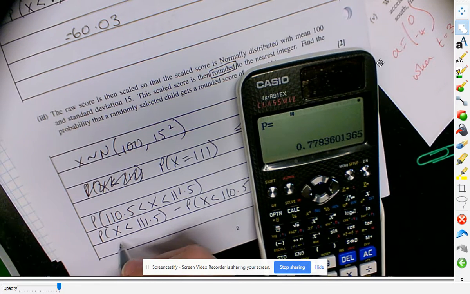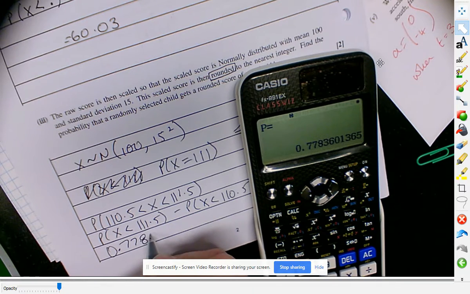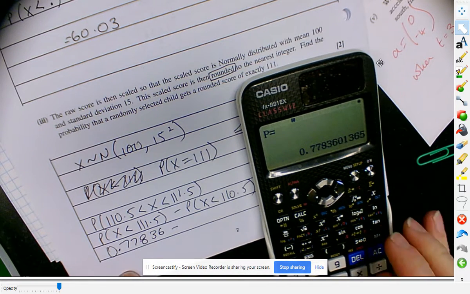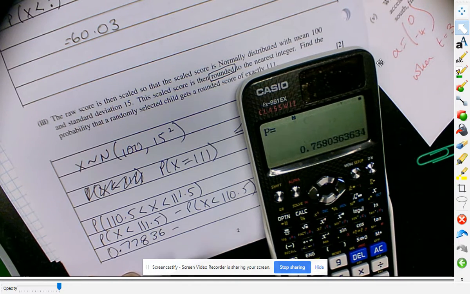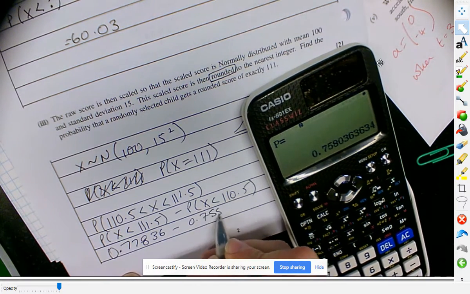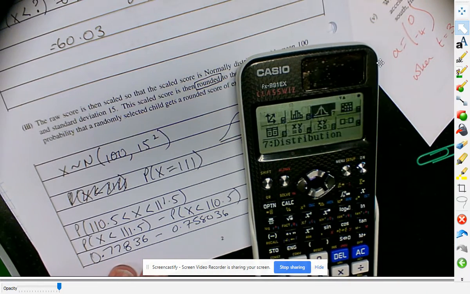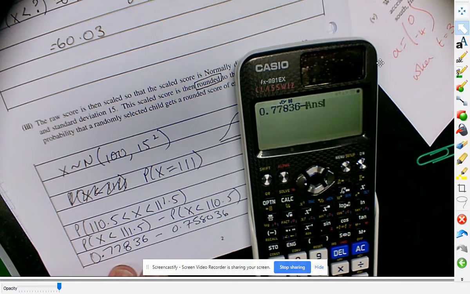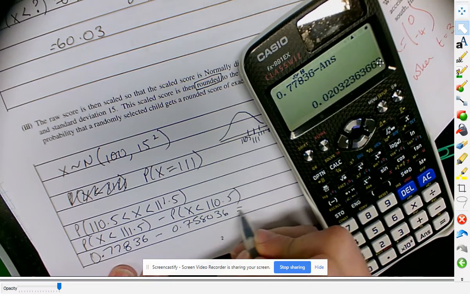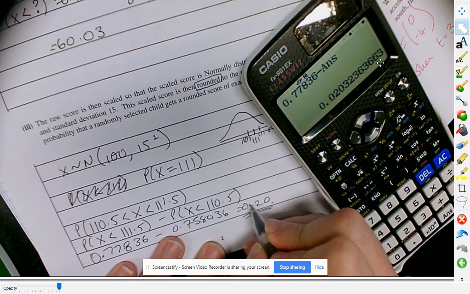So we get this one to be 0.77836, take away 0.758036. So 0.77836, take away the previous answer, 0.0200. Thank you.